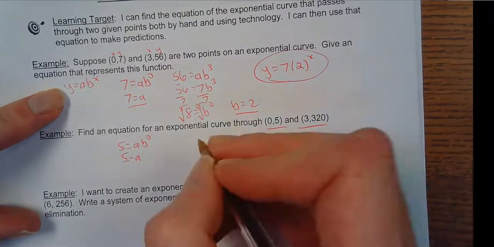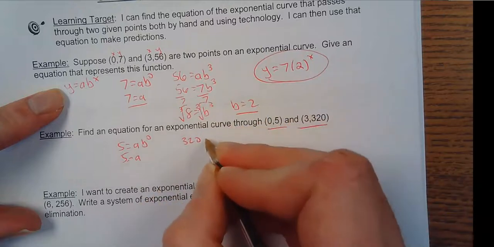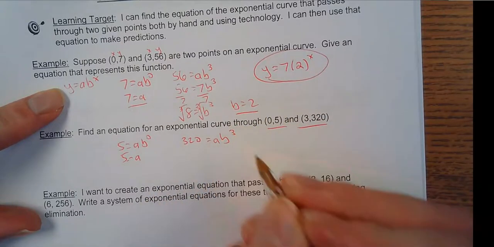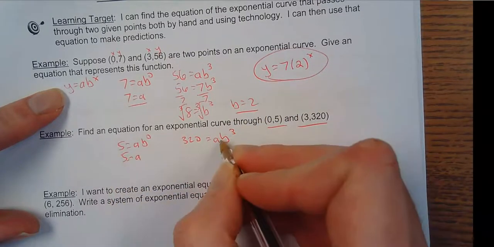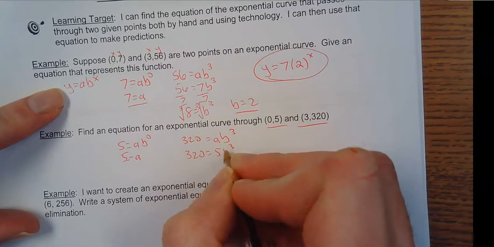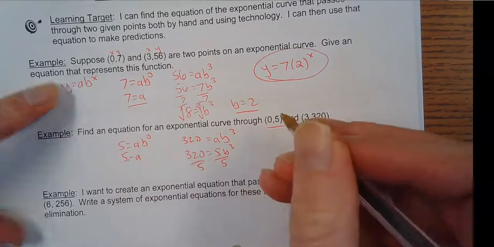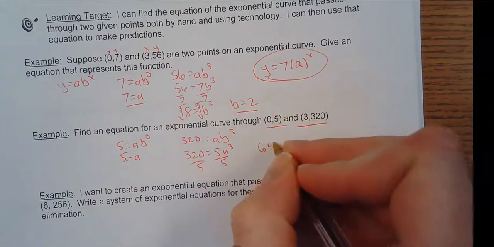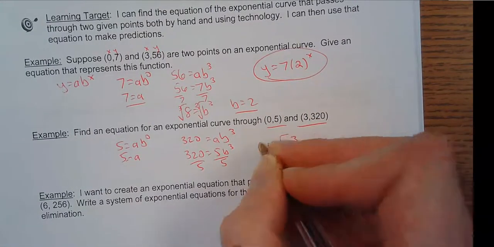Now I'll plug this one in: 320 equals a b to the 3rd. We'll plug in 5 for a, so 320 equals 5 b cubed. If I divide both sides by 5, I get 64 equals b cubed.